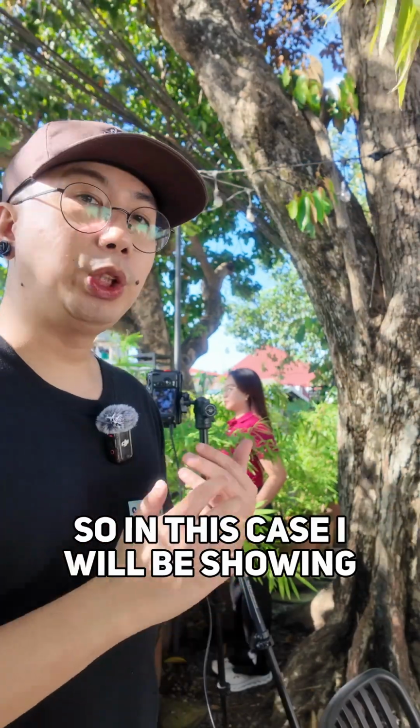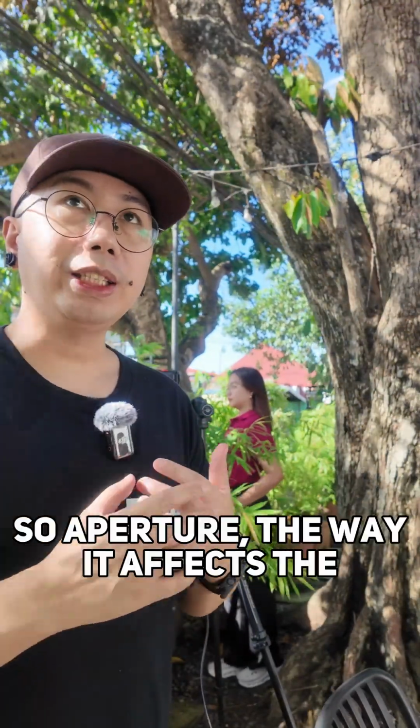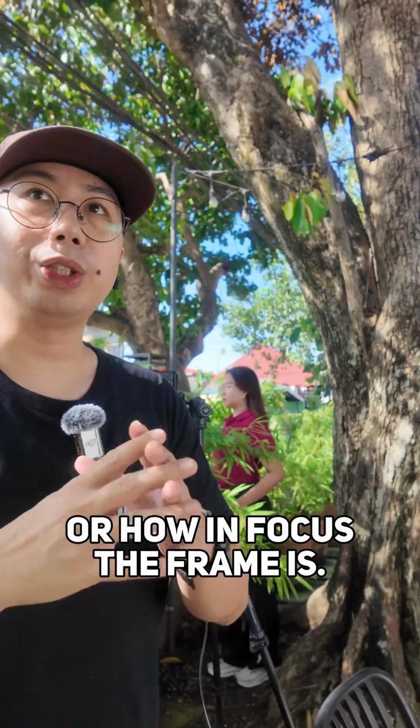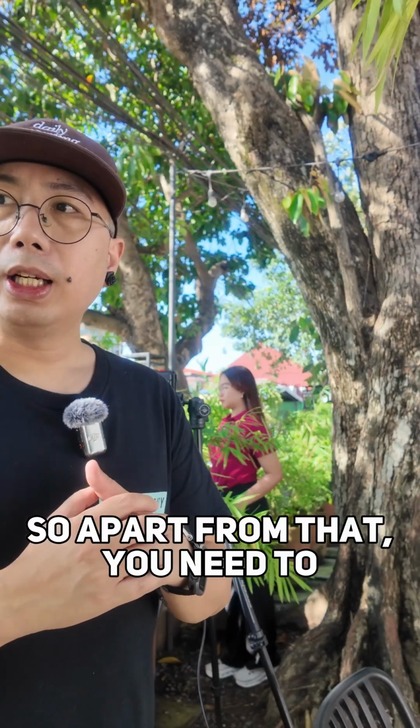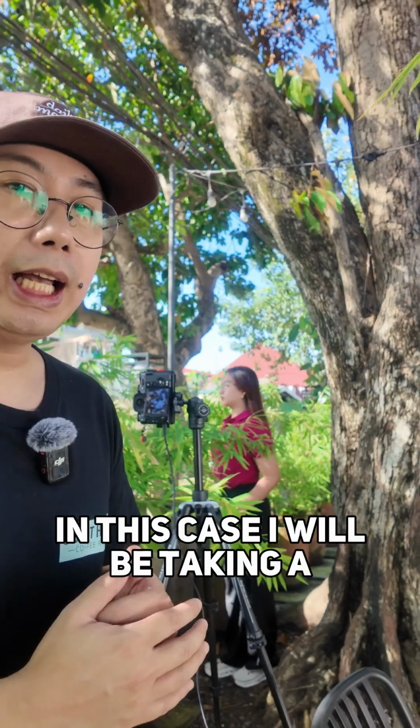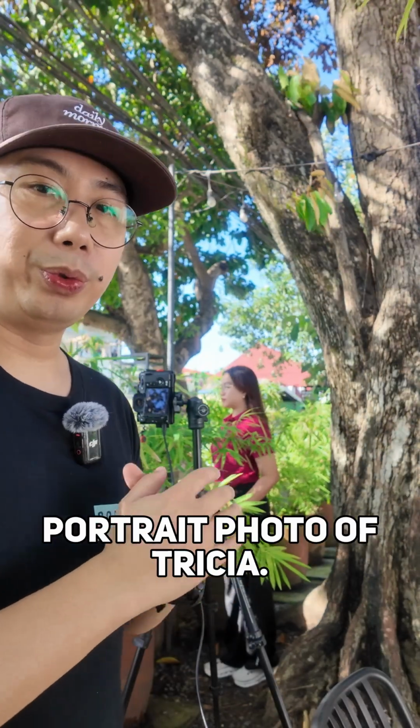So in this case, I'll be showing you how Aperture works. The way Aperture affects the image is that it determines how blurry the background is, or how in focus the frame is. Apart from that, you need to decide what it is that you're taking a photo of. In this case, I'll be taking a portrait photo of Tricia.